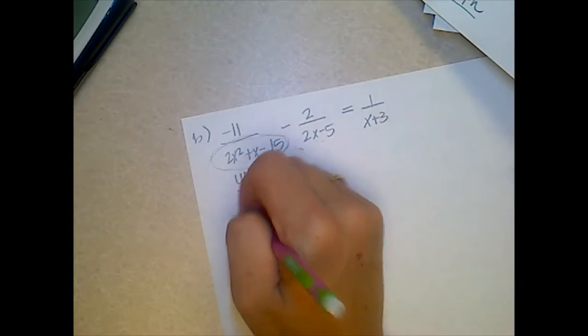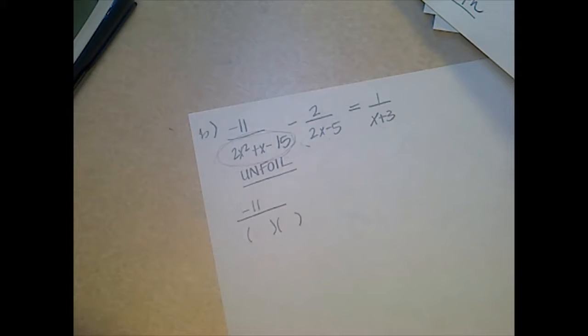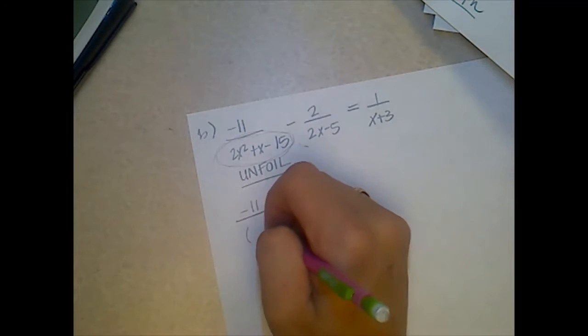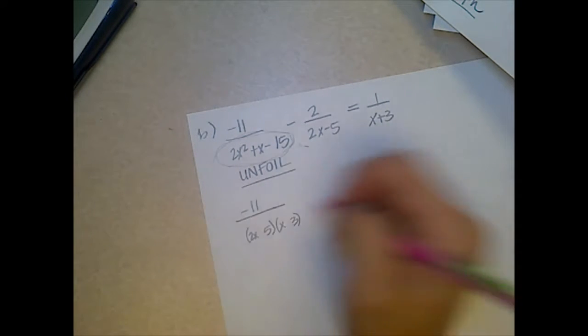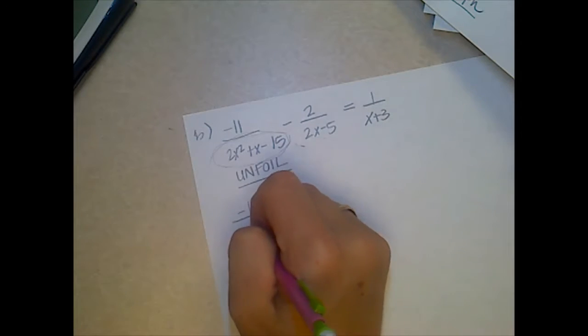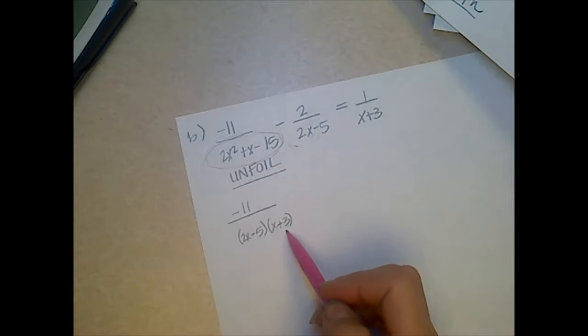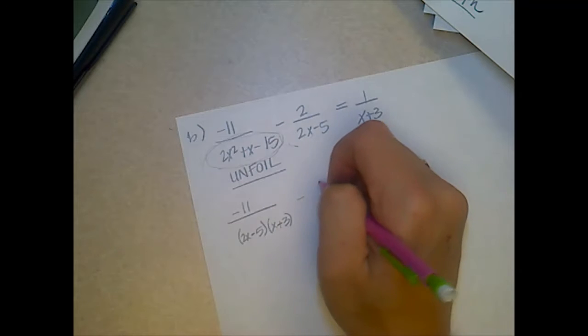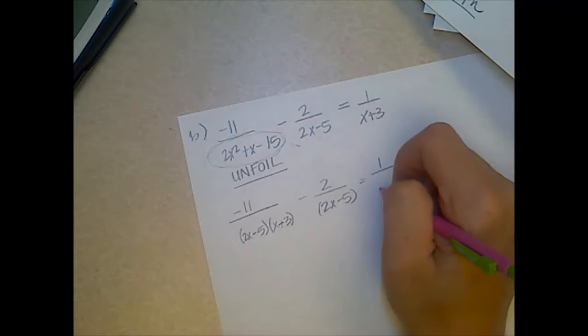So, here's what I want to do. I want to unfoil or factor that bottom denominator. So I'm going to use 5 and 3, 2x and x, and I want to see if this works. 6x, 5x. I want the 6x to be positive, the 5x to be negative. These match these two. That's intentional, so that things can cancel, okay? It doesn't always work out perfectly like that, but a lot of times professors are nice. So use what you have in front of you as a hint.